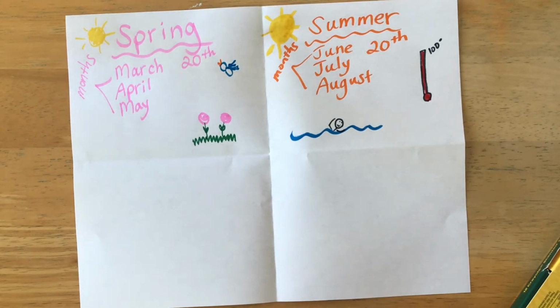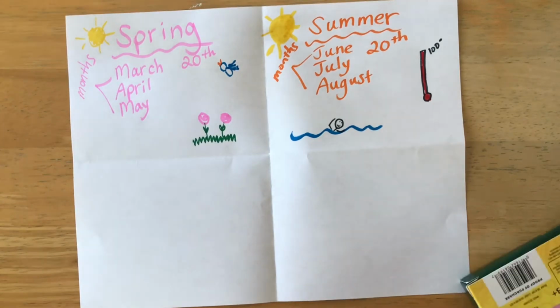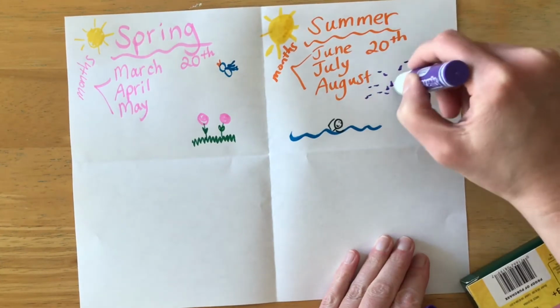A holiday that takes place during the summertime is 4th of July. And on the 4th of July, there's fireworks. So I'll go ahead and draw some fireworks.